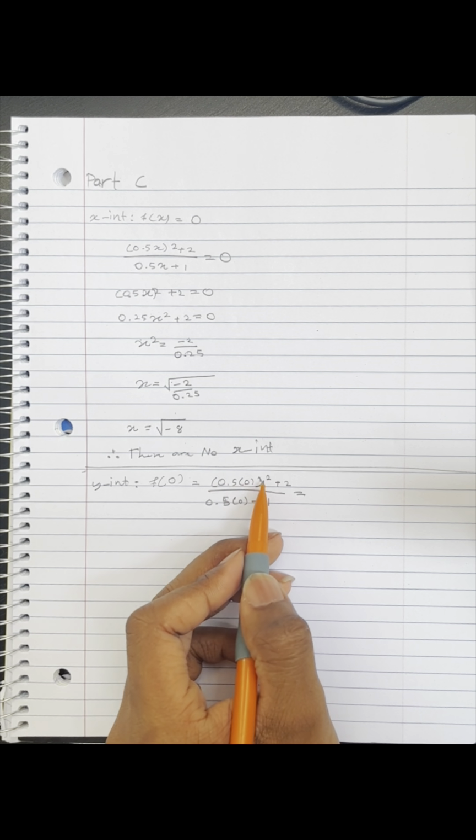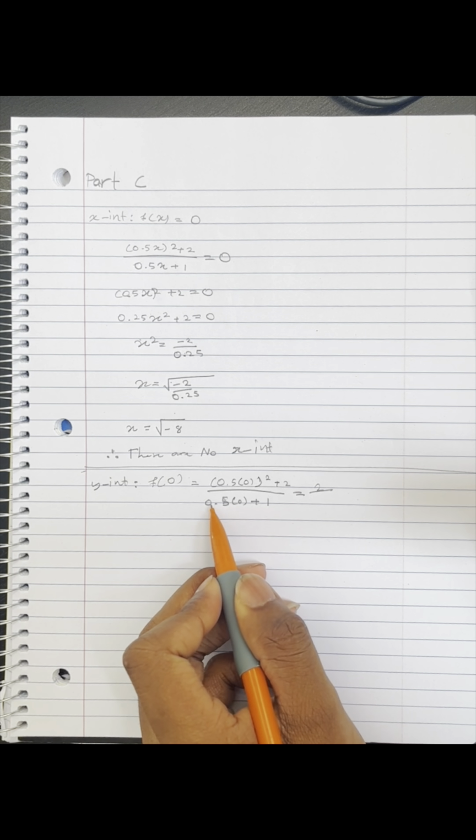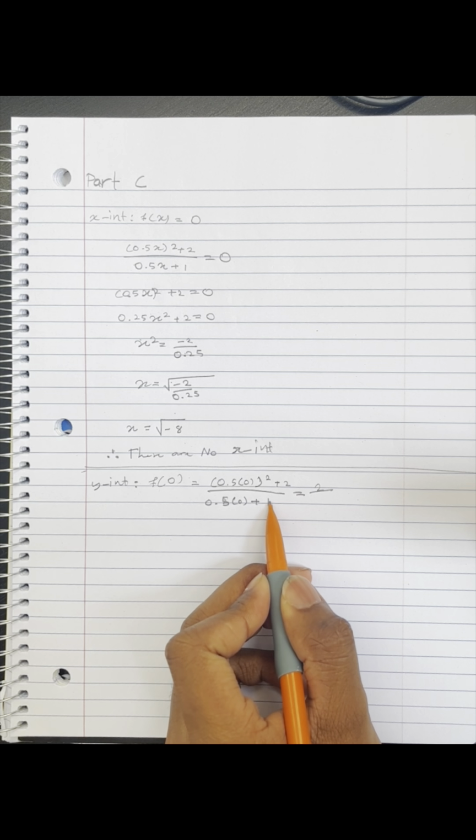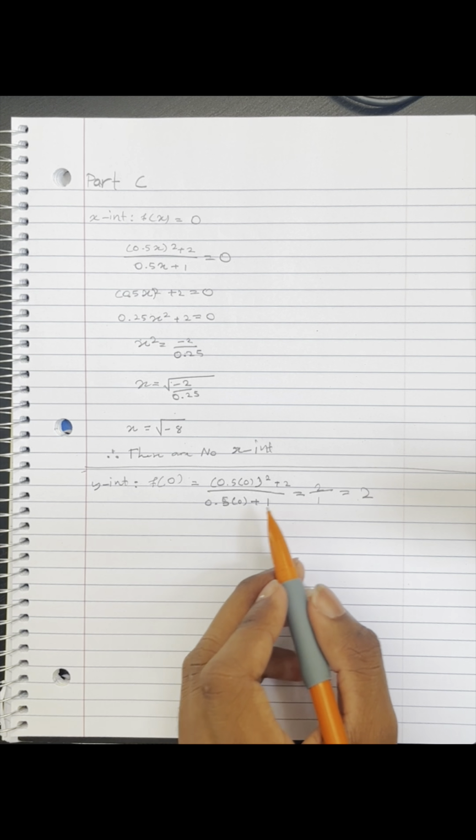So this again is 0, and that leaves us with 2 in the numerator, and this is 0 plus 1 is 1, gives you 2. So the y-intercept is 2.